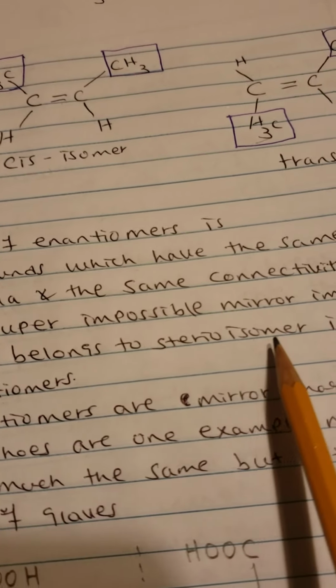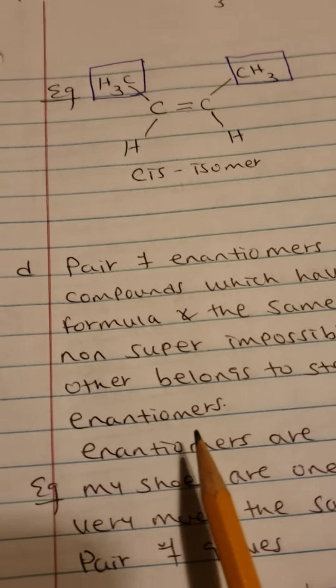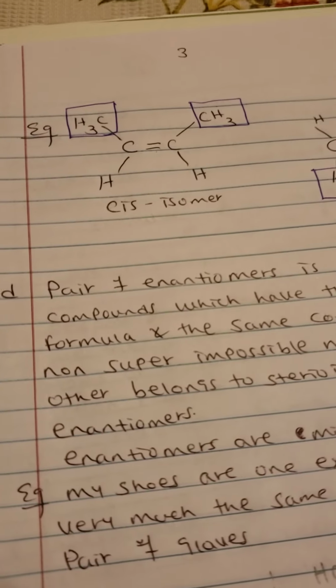They belong to the stereoisomers and are called enantiomers. Enantiomers are mirror images of each other.